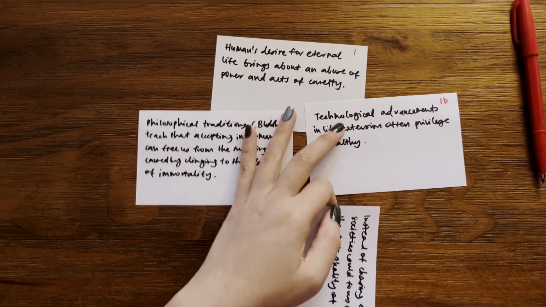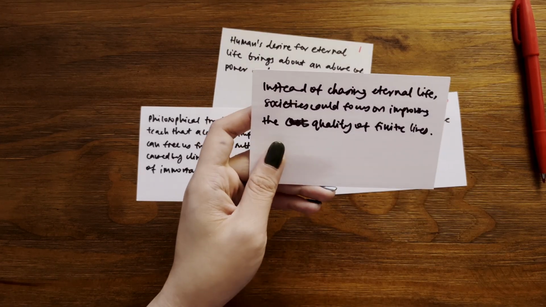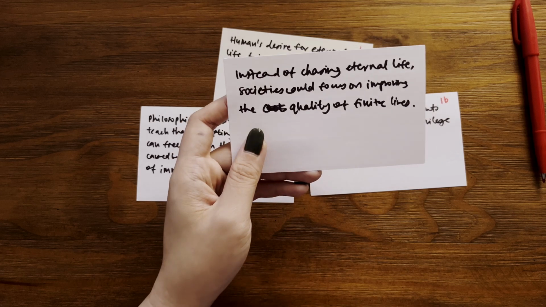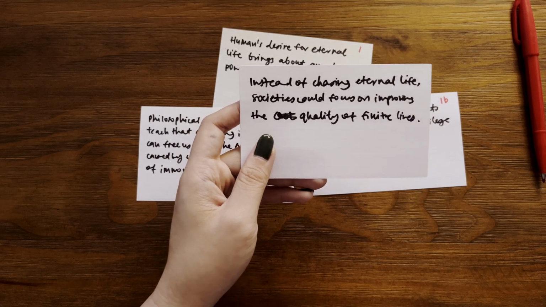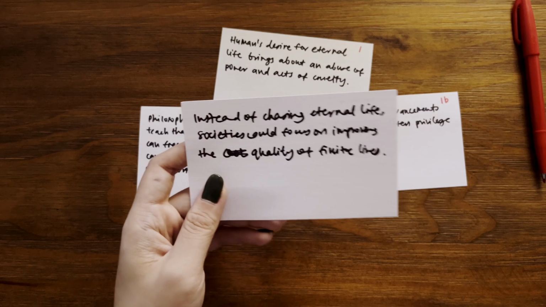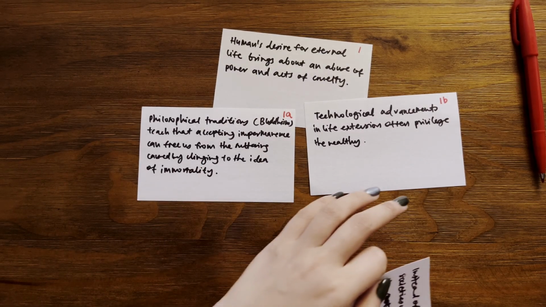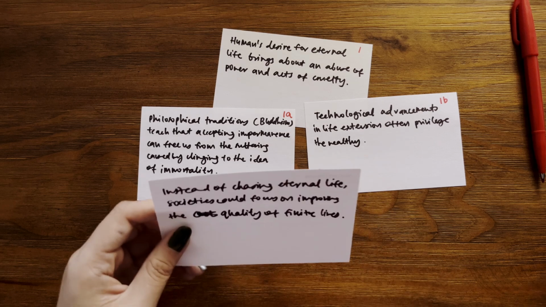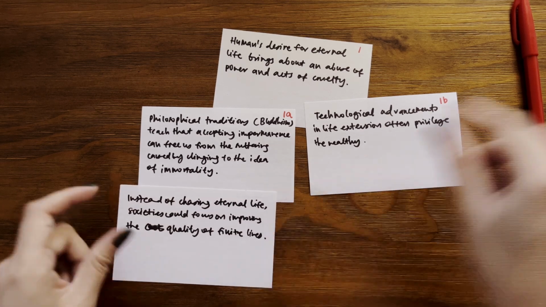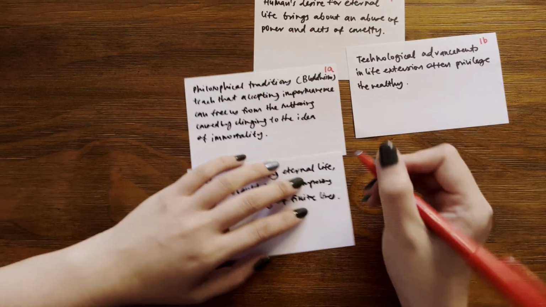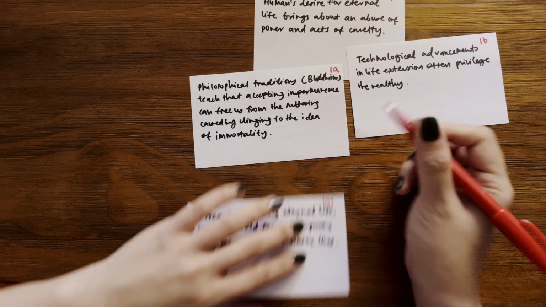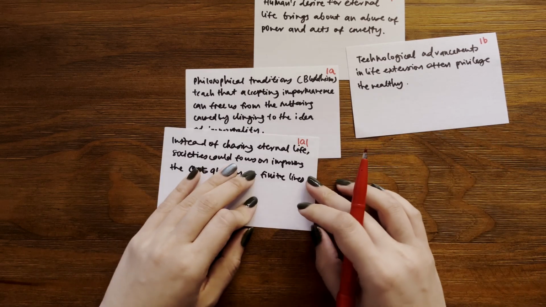If we were to look back at our existing nodes, this new note on how instead of chasing eternal life, we should focus on improving the quality of finite lives feels more closely related to the thread on impermanence than the one on wealthy privilege. So I will be parking it under here, which means that the address will be 1A1 as a continuation.